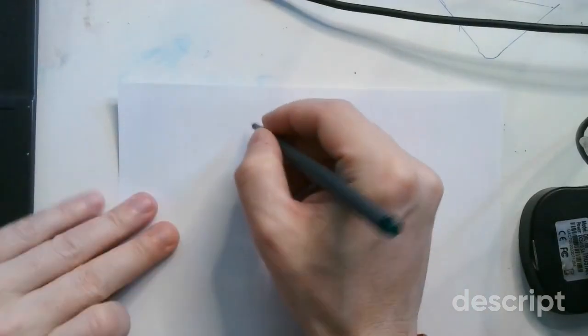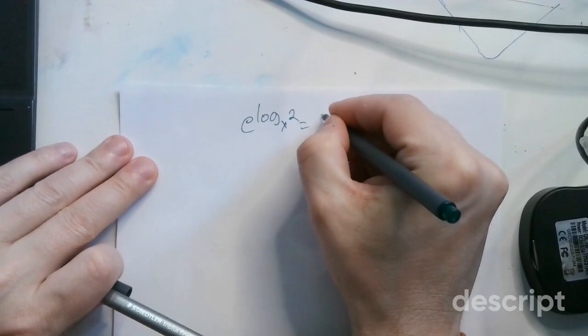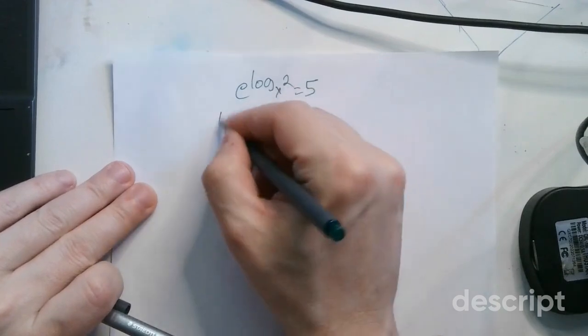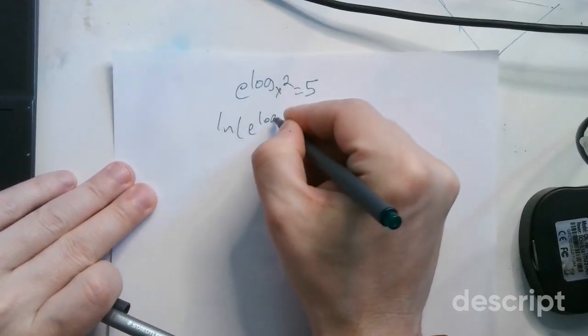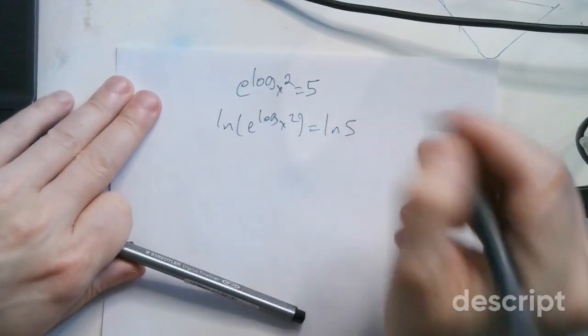Hey guys, let's take a look at solving this nice log equation. So e^(log_x 2) equals 5. So let's solve it. First, just take the ln on both sides. So it's ln of e^(log_x 2) equals ln of 5.